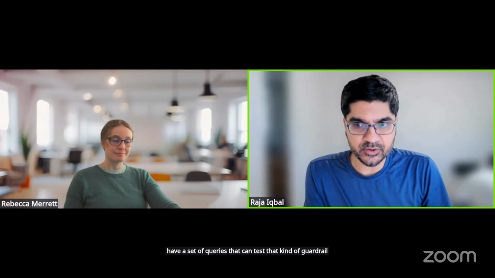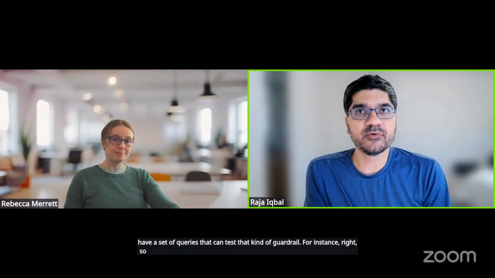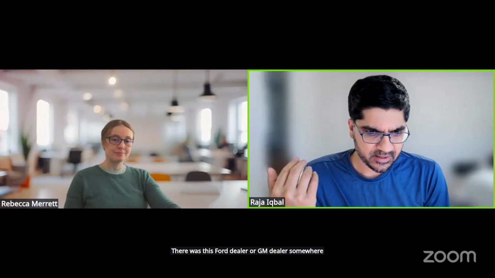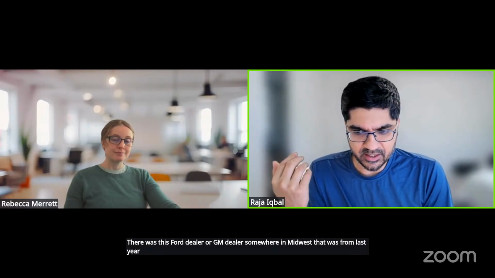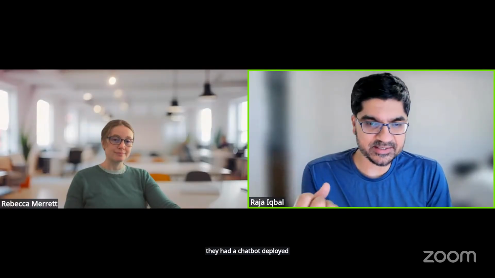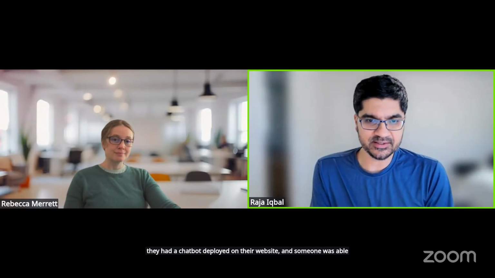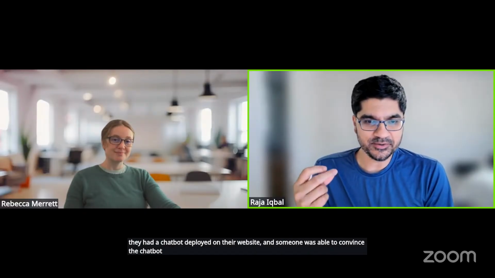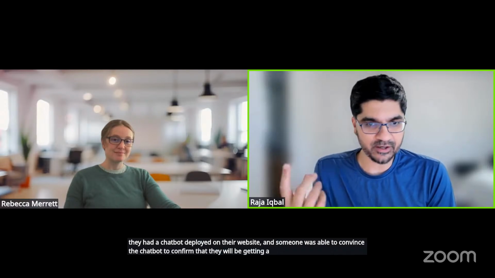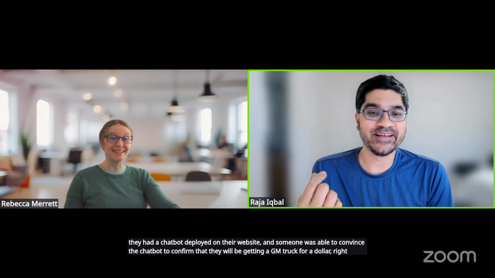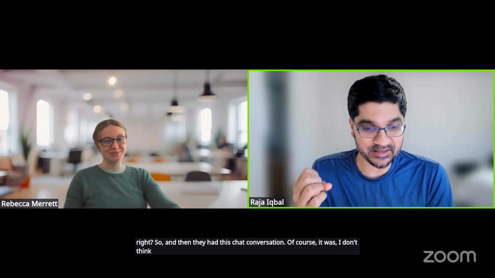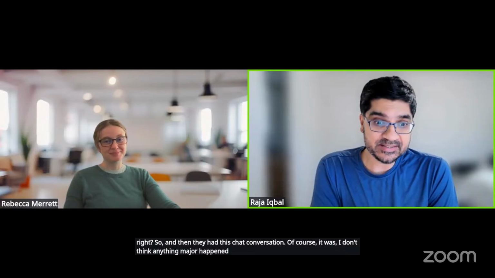For instance, there was this Ford dealer or GM dealer somewhere in the Midwest, from last year, that had a chatbot deployed on their website, and someone was able to convince the chatbot to confirm that they would be getting a GM truck for $1, right? And then they had this chat conversation. And of course, I don't think anything major happened.